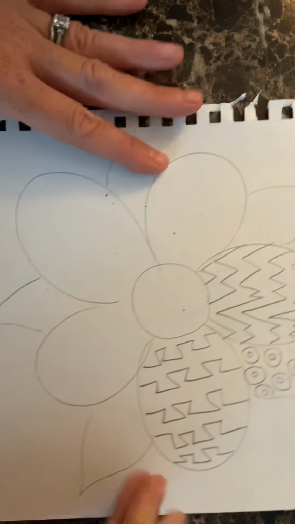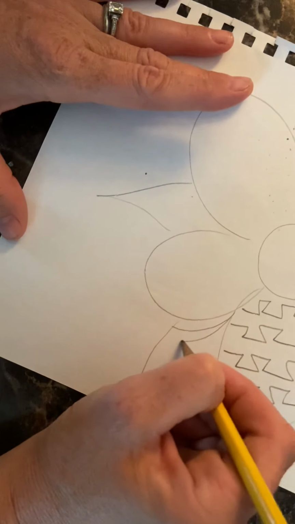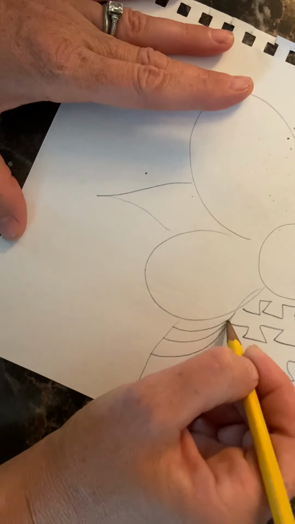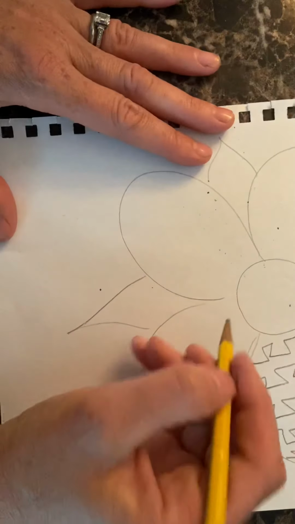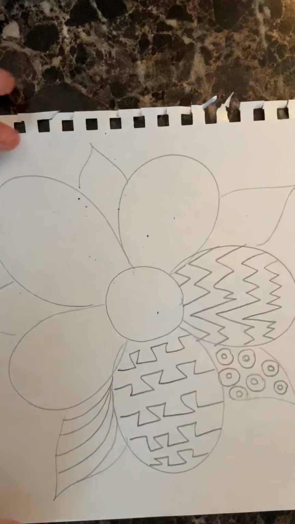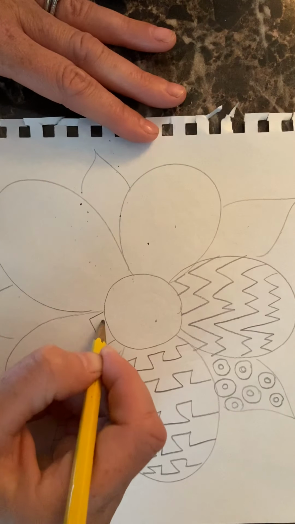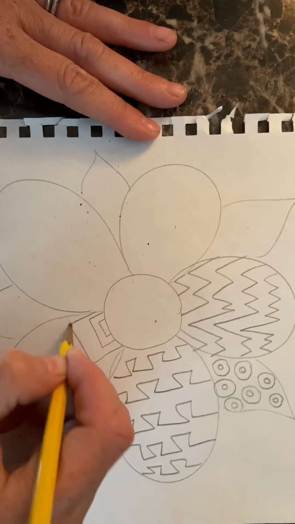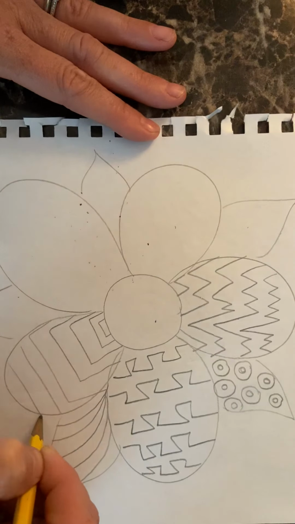So the thought process behind a Zentangle was that when you're creating one, it makes your mind still and calm. And that's the whole concept behind Zentangle. When you're making Zentangles, it's sort of like therapy, art therapy for you. You just kind of zone out. You're not really thinking too much. You're just drawing. Your mind is calm.